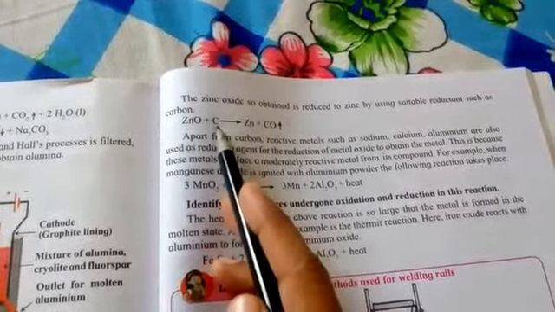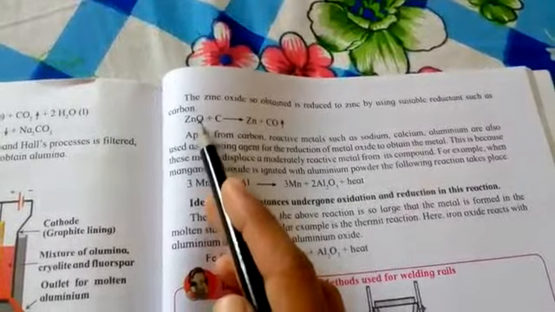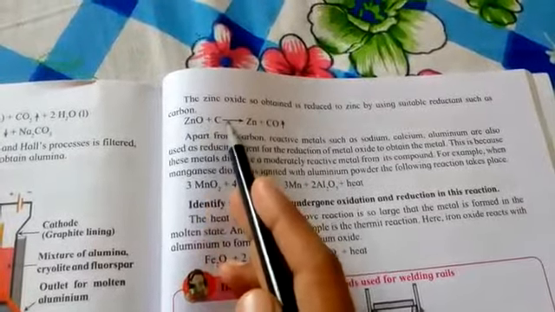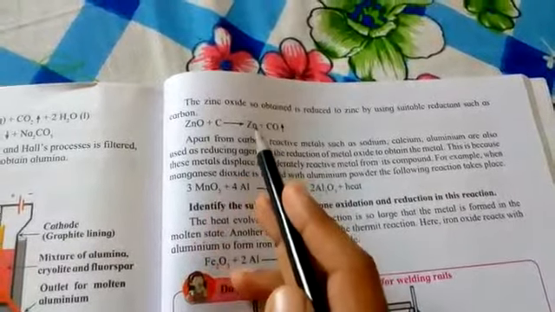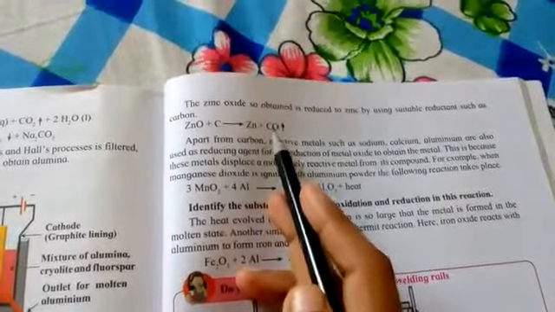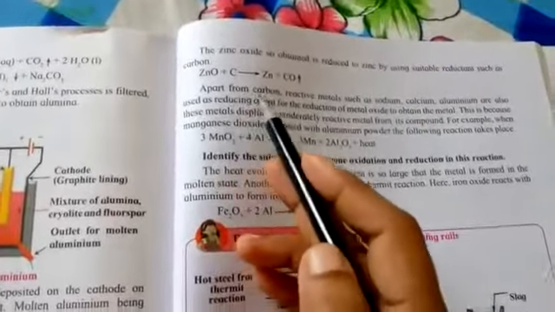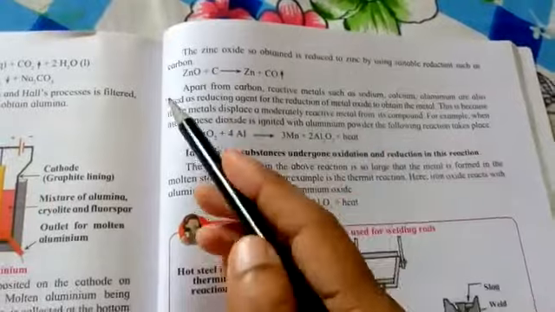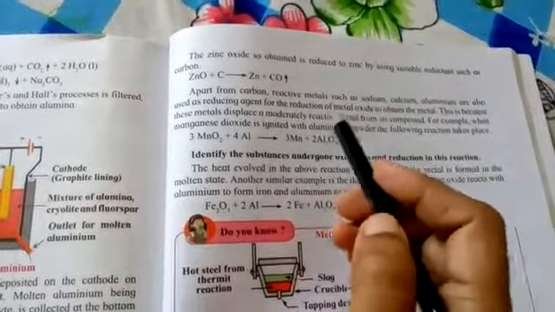It will get oxidized itself, it will get associated with oxygen itself, but it will leave the zinc alone. That means the zinc has been reduced over here and carbon has been oxidized. So this is how it results in the formation of zinc, and carbon monoxide will be evolved. Here carbon was a reducing agent. Apart from carbon, reactive metals such as sodium, calcium, aluminium are also used as reducing agents for the reduction of metal oxide to obtain the metal.